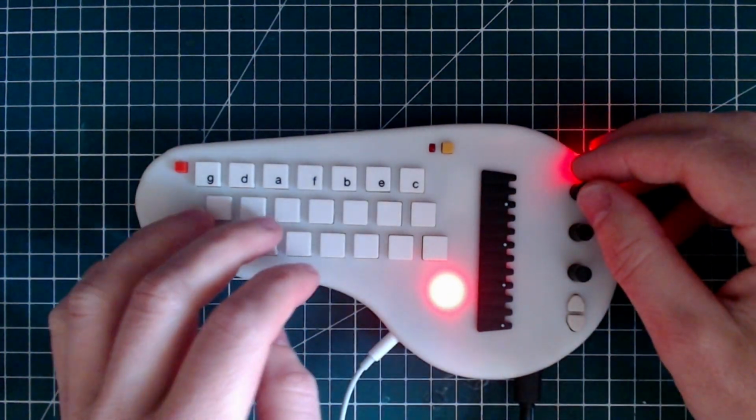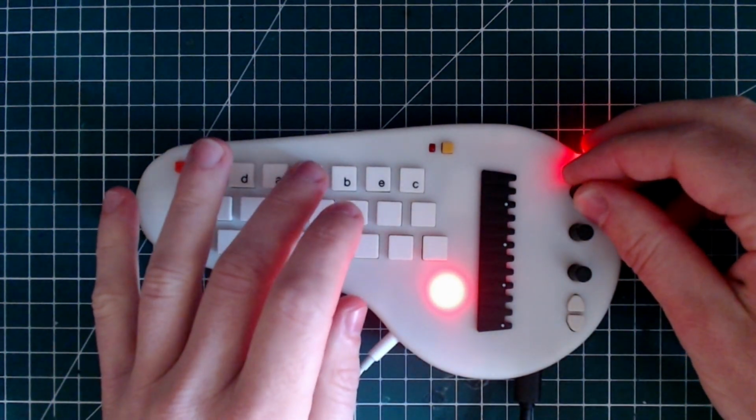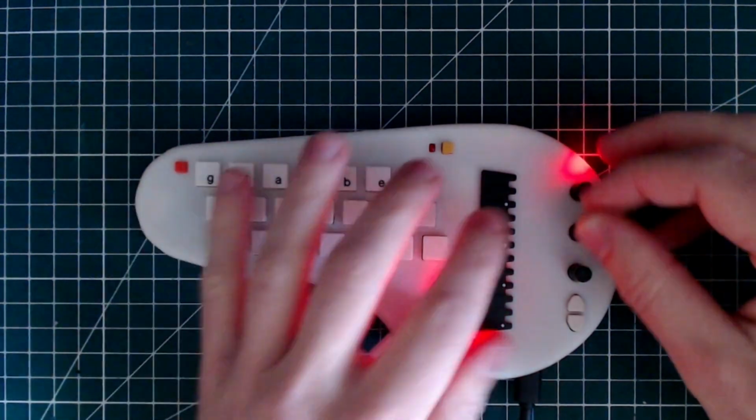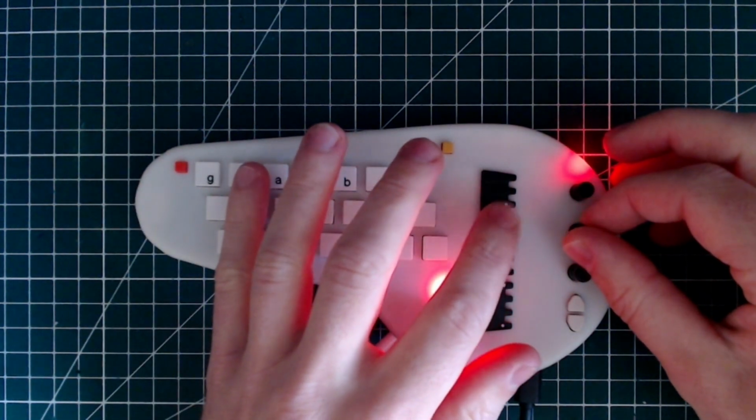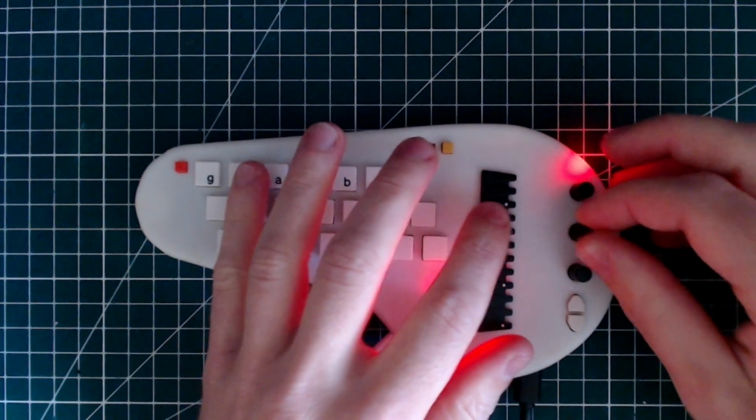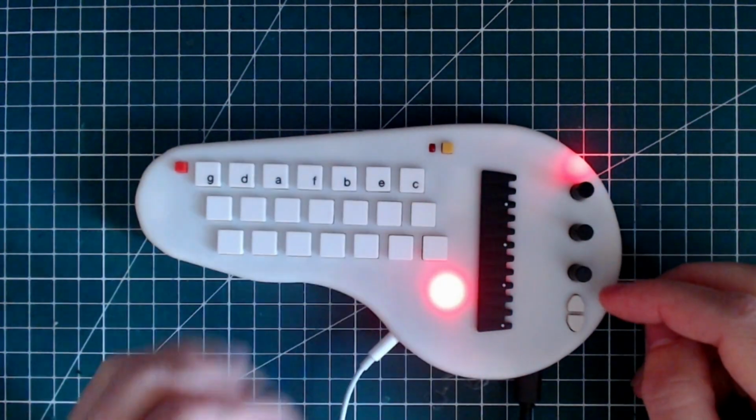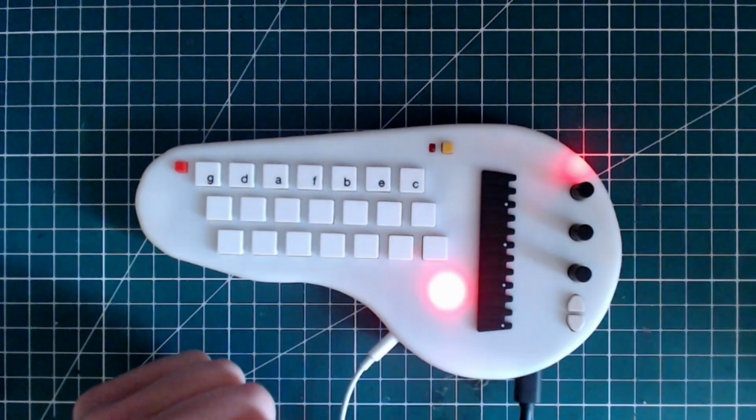Next, you have some potentiometers to handle the volume. And here you have a modulation potentiometer, but I'm going to talk about it later.